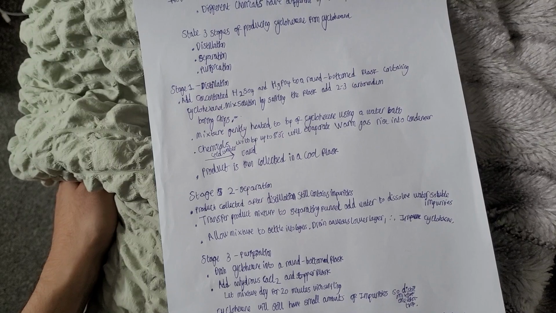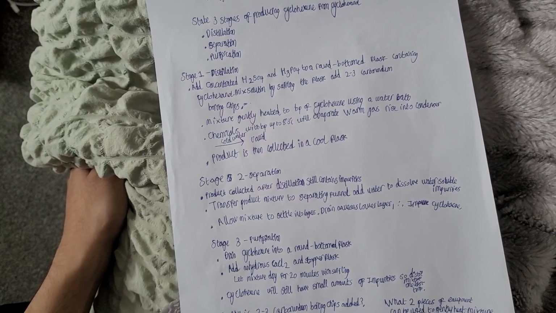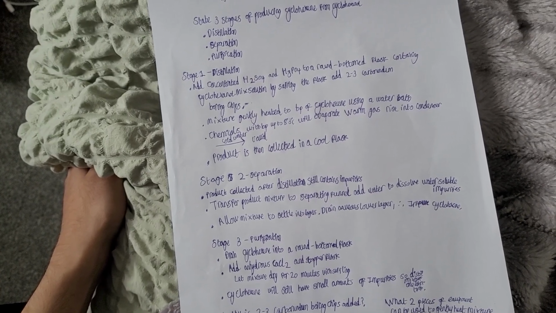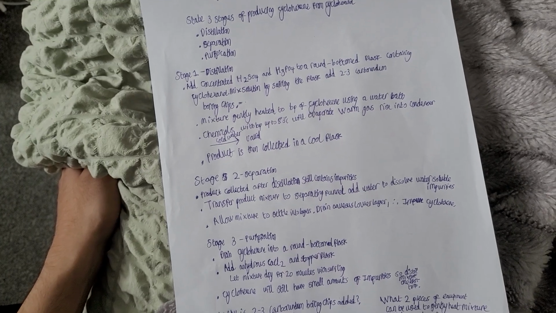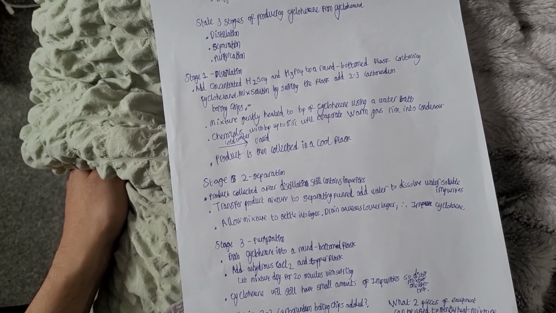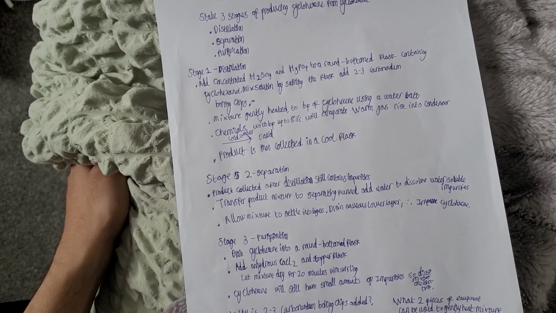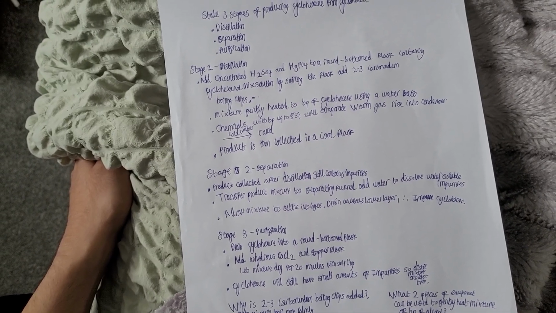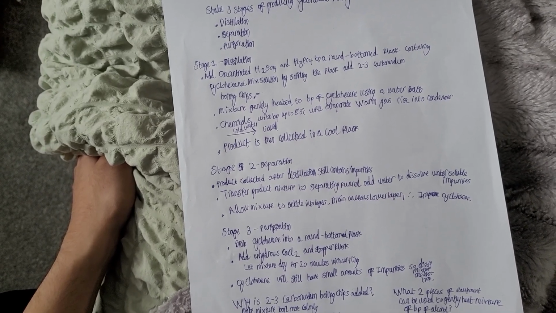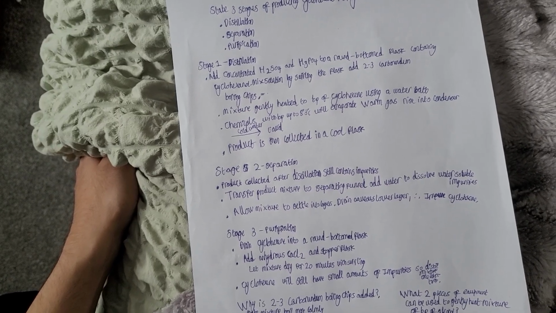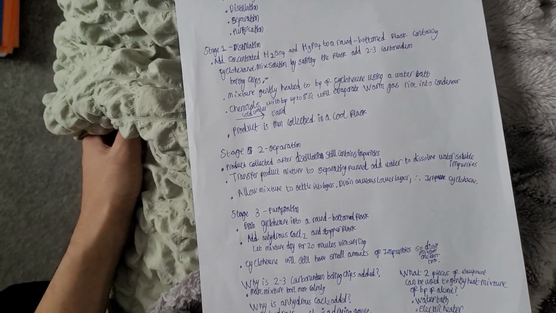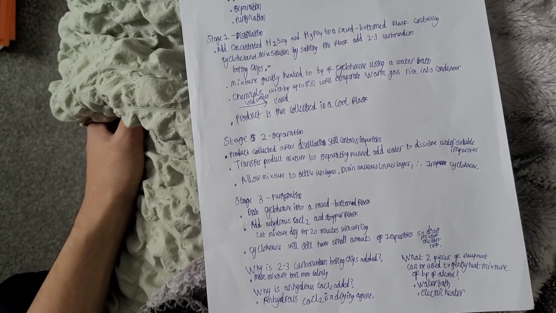So stage 1 distillation, we want to add concentrated H2SO4 and H3PO4 to a round bottom flask containing cyclohexanol. Once we've added them, we want to mix the solution. How do we mix the solution? By swirling the flask and adding 2 to 3 carborundum boiling chips. Then the mixture is gently heated to the boiling point of cyclohexene using a water bath, or we can use an electric heater. Chemicals with boiling points up to 83 degrees Celsius, the boiling point of cyclohexene, will evaporate, and a warm gas will rise into the condenser, and we use cold water to convert it into a liquid. The product is then collected in a cooled flask.